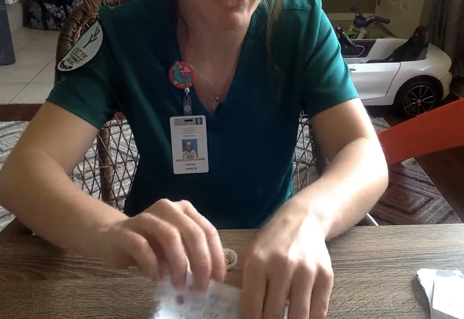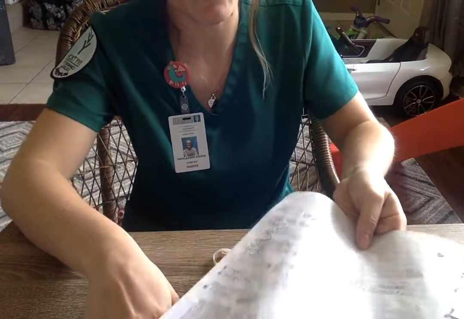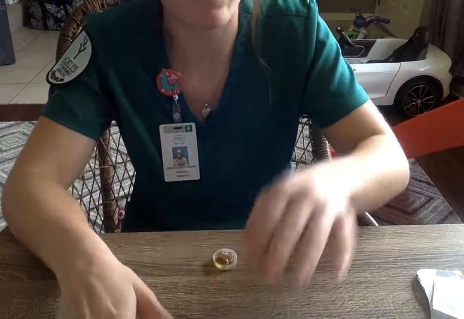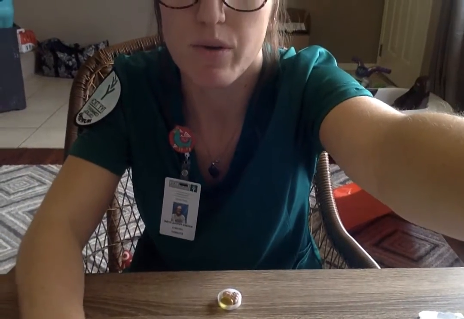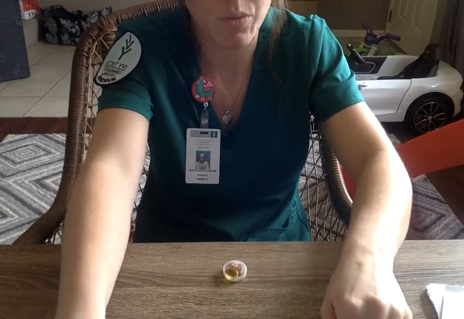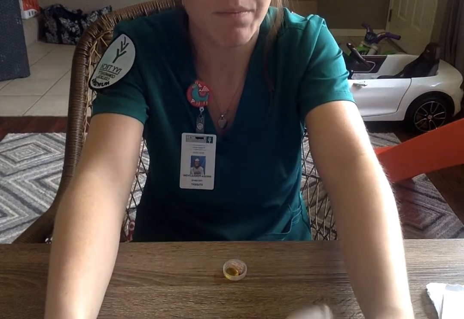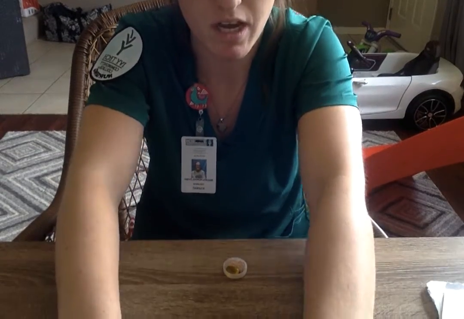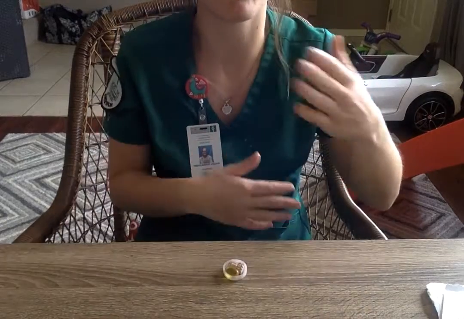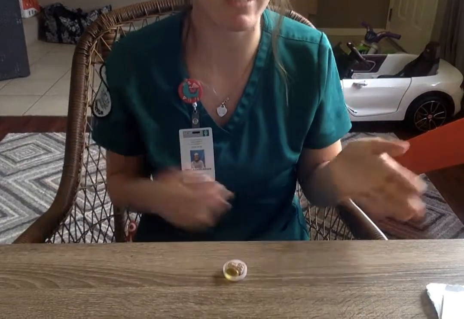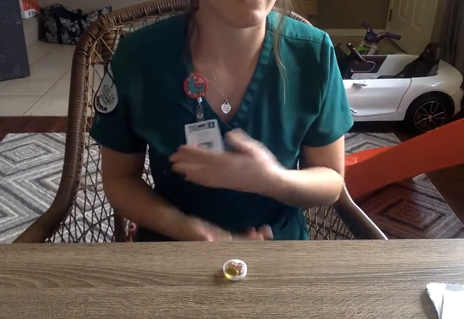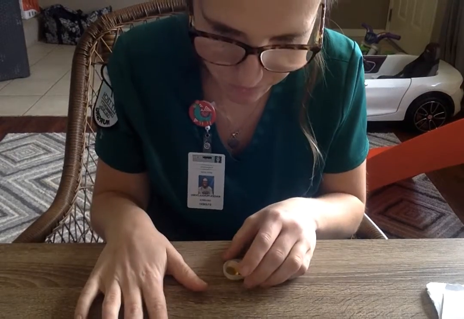Now, the patient does have a right to refuse medication. That is one of the rights of medication, the right of refusal. So you really want to make sure that you educate your patient on what medications you are administering at the time, just in case they don't want to take it, then they have every right not to.